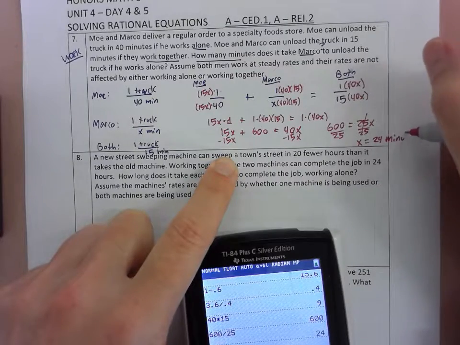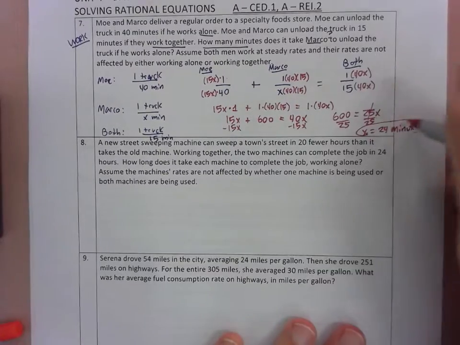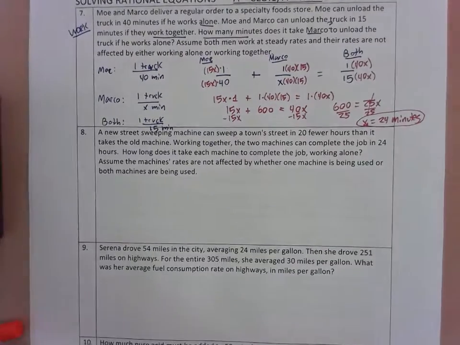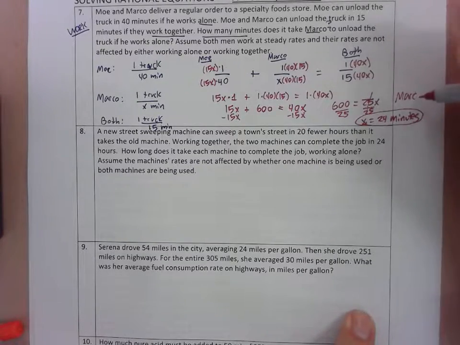So what is this 24? That's the amount of time it's going to take Marco to work by himself. That's the amount of time it takes Marco to work by himself.